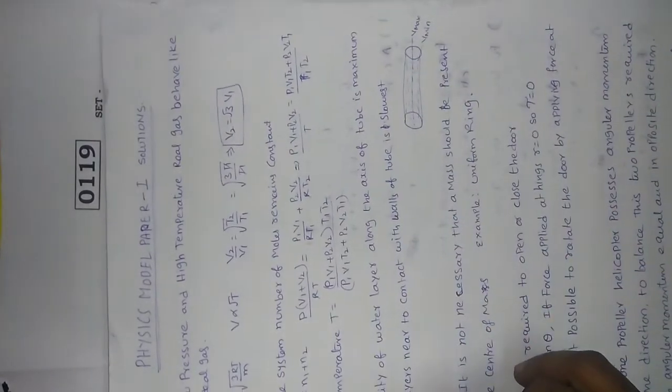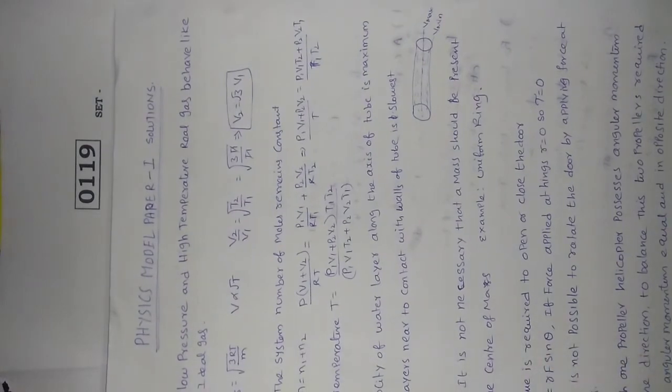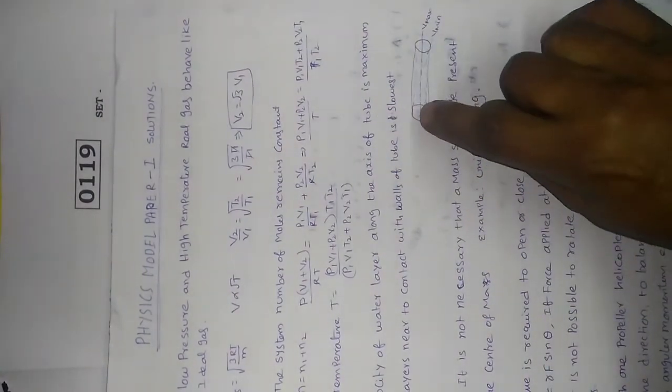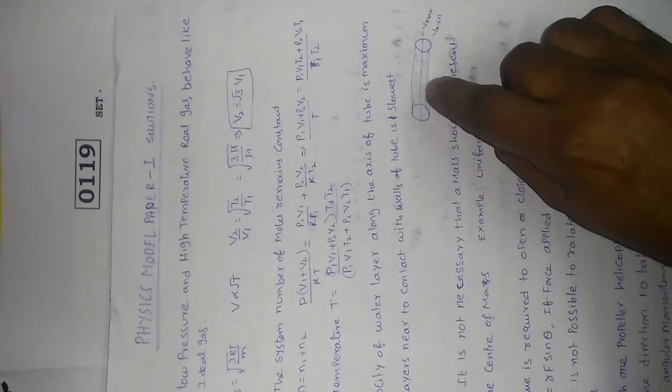That means we can write the answer for this like this. Velocity of the water layer along the axis of the tube is maximum. The layers in contact with the walls of the tube are slowest.